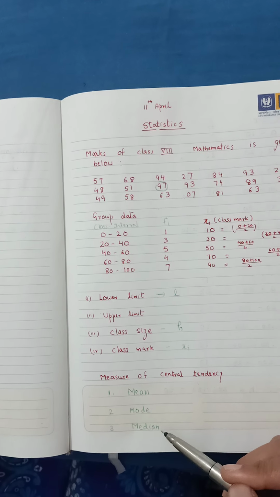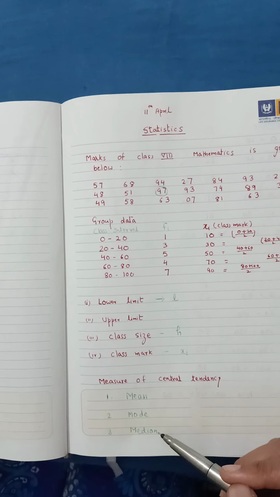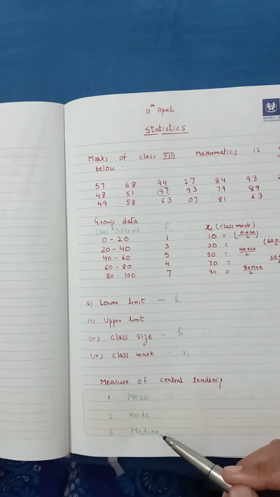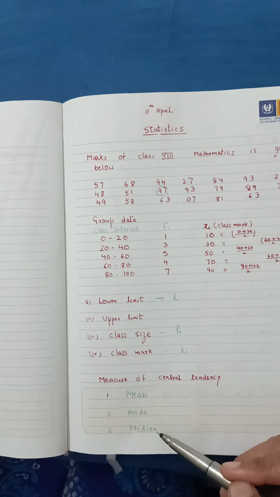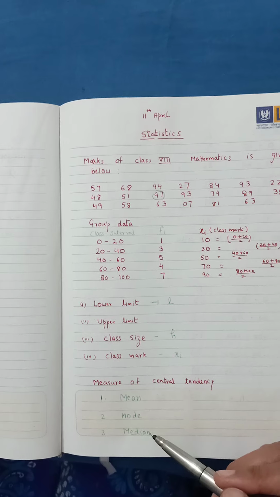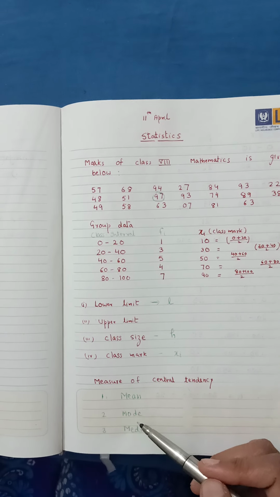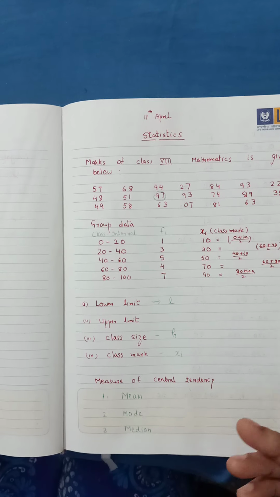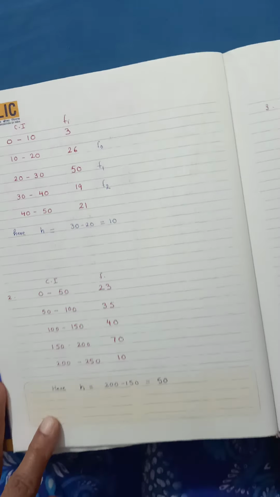All these we have calculated in class 9, but that was only for raw data, when the data was not grouped. Here we will be solving the questions for group data. Because the mode is the easiest one, we'll start our question with the mode. Now, come on the first question.